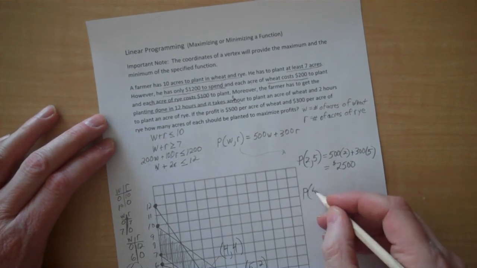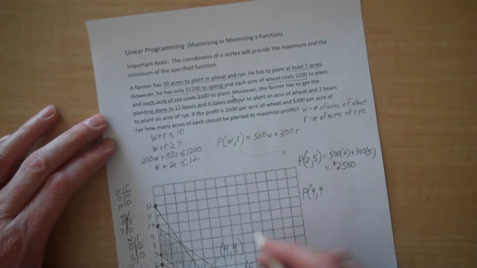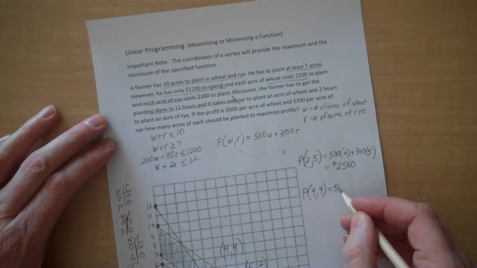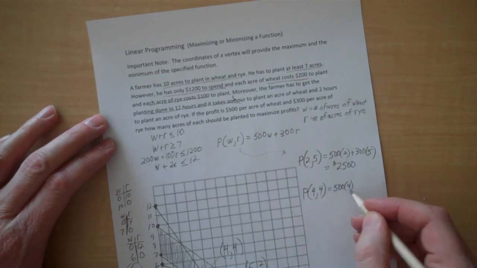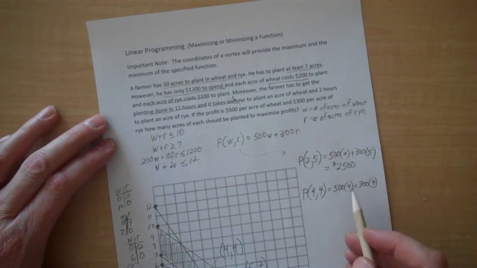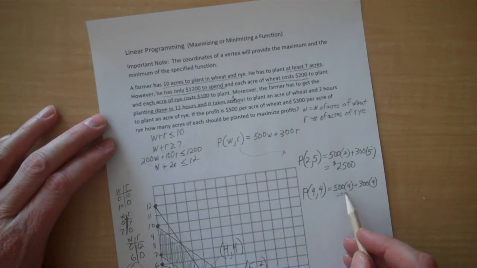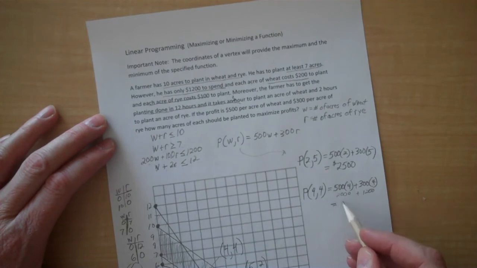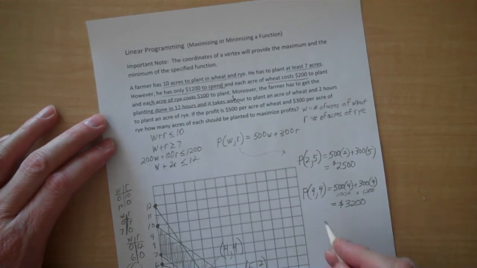If I planted 4 acres of wheat and 4 acres of rye, that's 2,000 plus 1,200, which is $3,200. That's the profit I would make there.